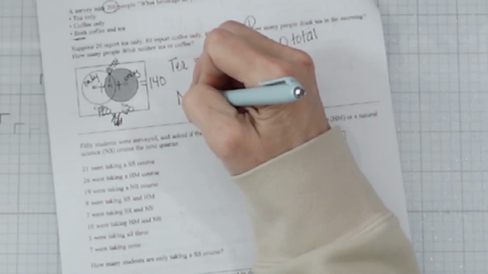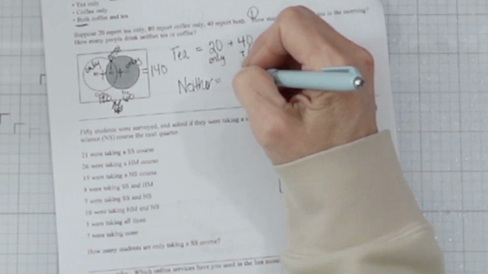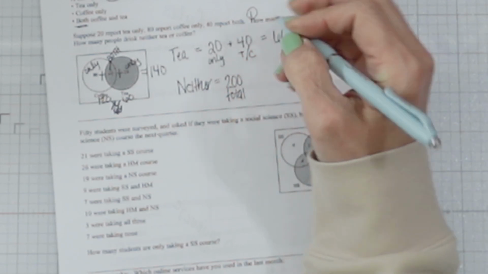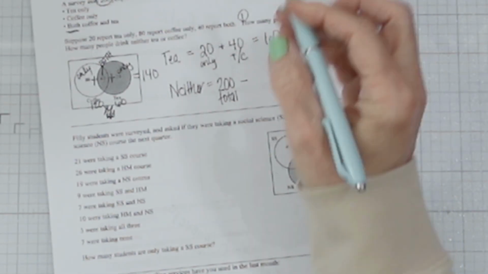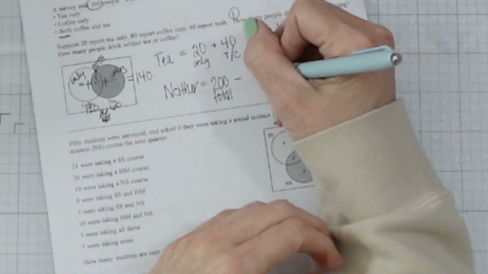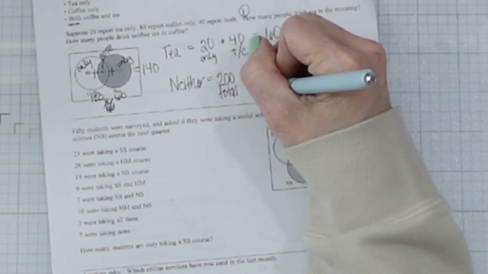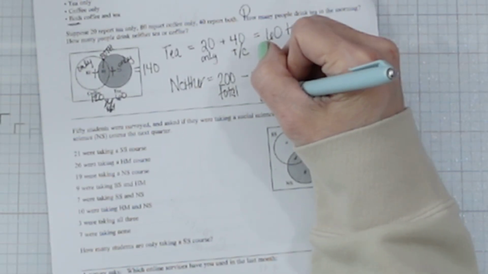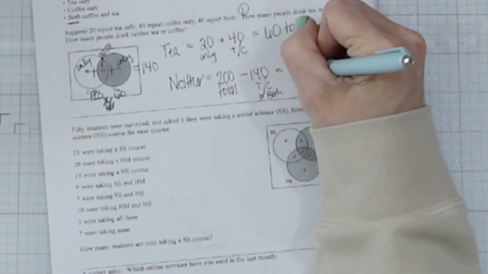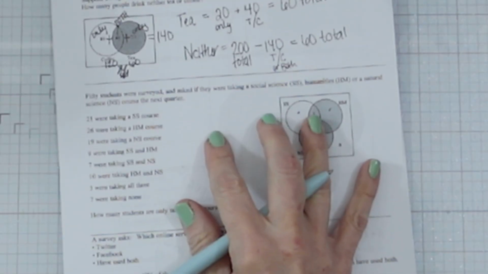Now, as far as neither is concerned, all right, you have 200 total people that we surveyed, right? And we're going to subtract all of this because this is what was answered. So we have 140 people. They drink tea or coffee or both, which leaves 60 people total that don't drink either of those beverages.